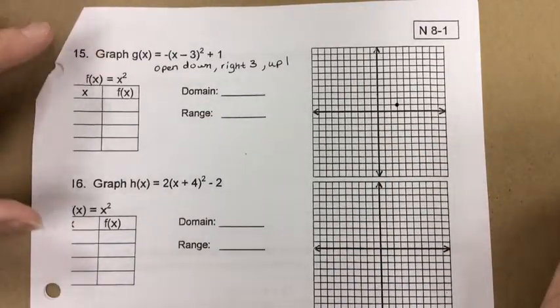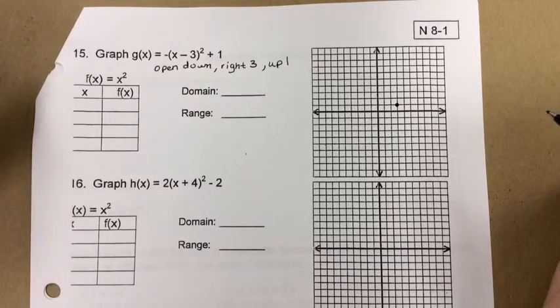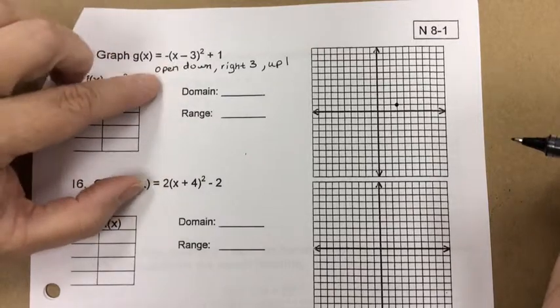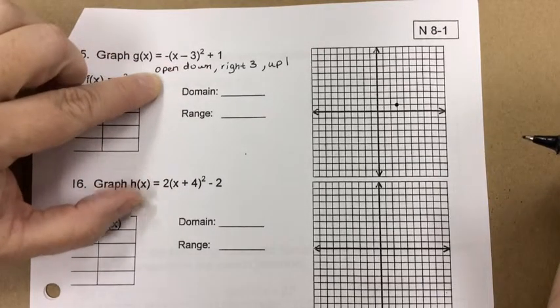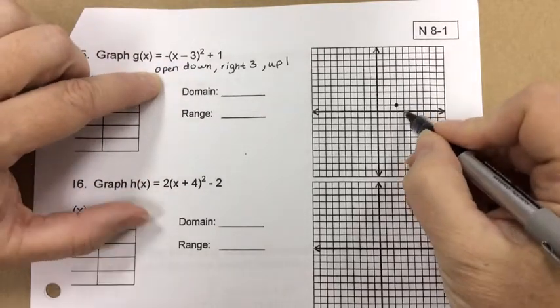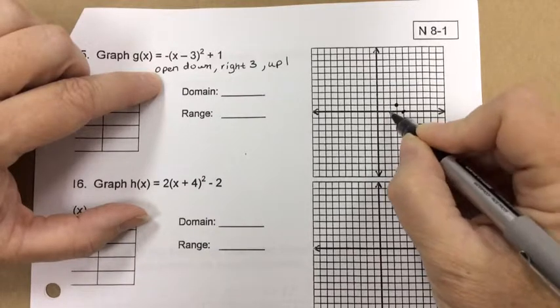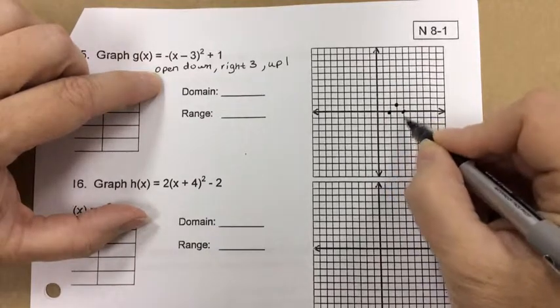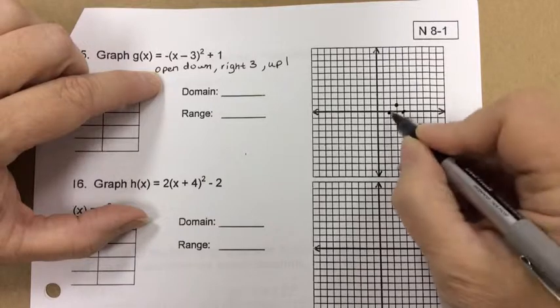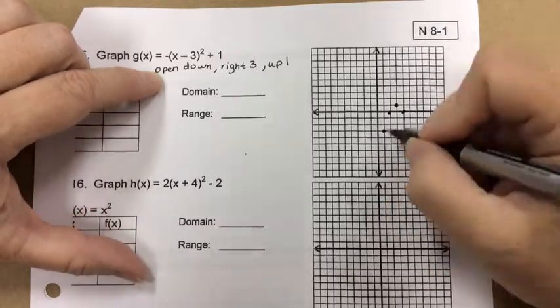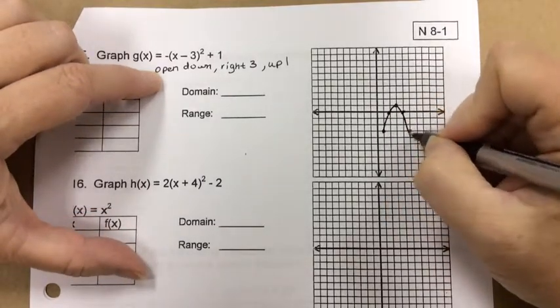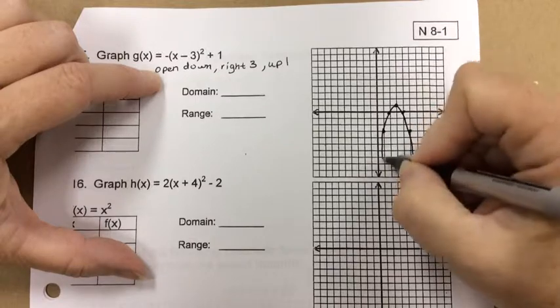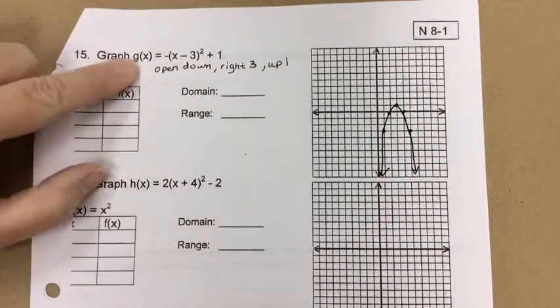Okay, now I'm going to use my parent function pattern where I go up 1 over 1, up 3 over 1, but I'm going to do it upside down because it has to open down. So I'm going to go down 1 over 1, down 1 over 1 the other way, and then from there down 3 over 1, down 3 over 1, and that is the graph of this function up here.